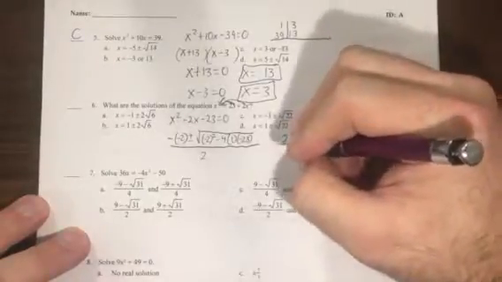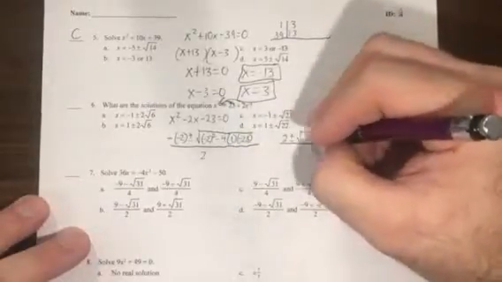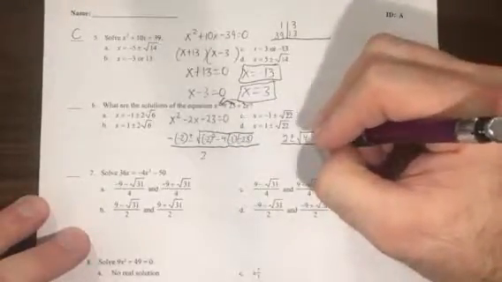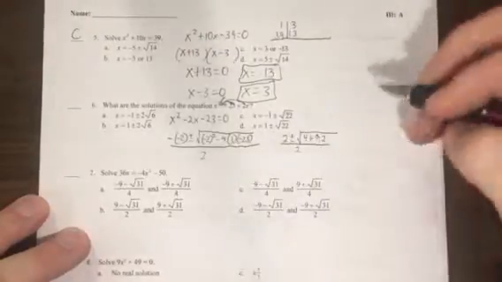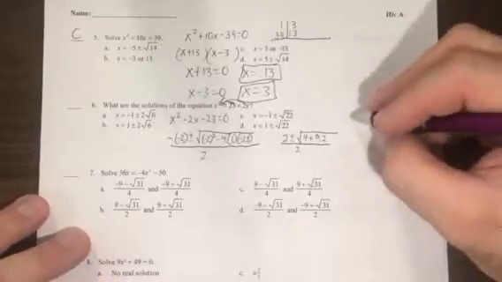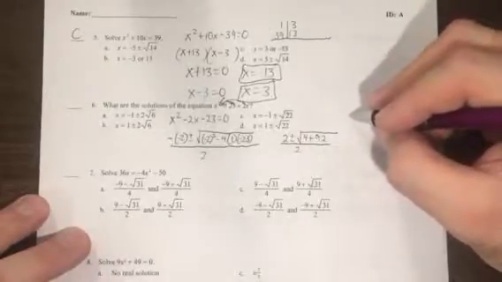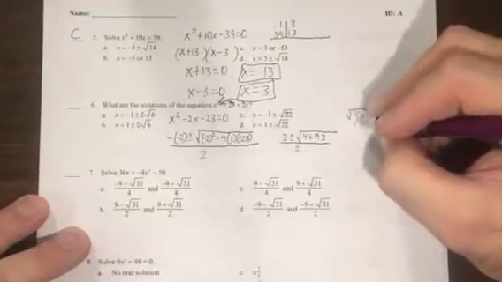Plus or minus, now I have the square root of 4 plus 92, all over 2. So when I have the square root of 96, I know that I need to simplify it.